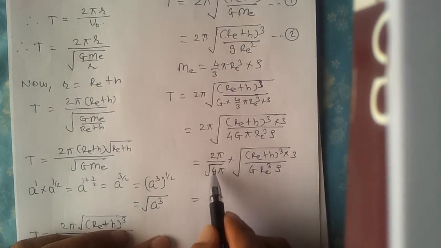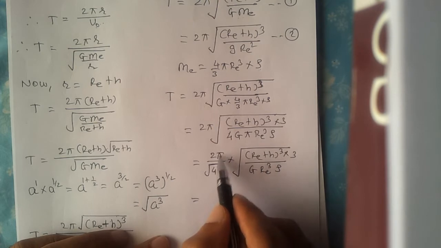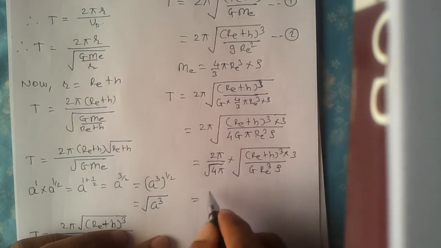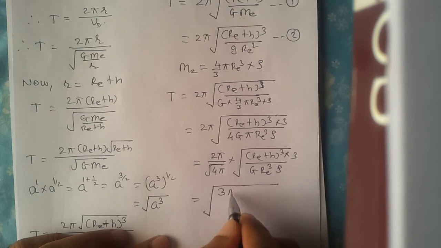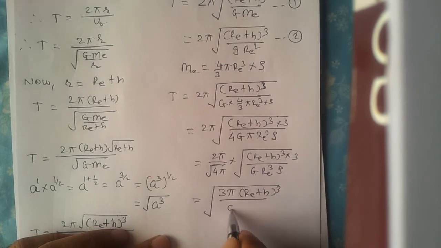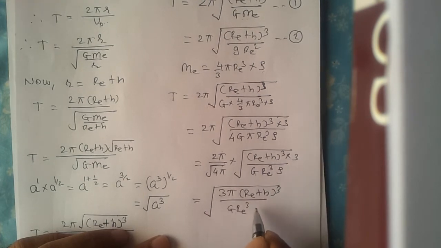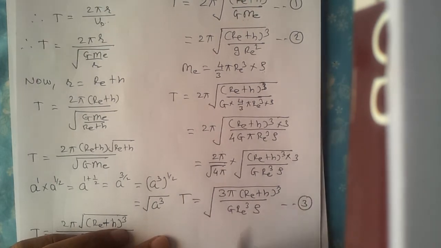Let me repeat what I said. Square root of 4 is 2, so 2 and 2 will get cancelled. Here I am left with square root of pi. Square root of pi, pi divided by square root of pi will be square root of pi, and that I will shift inside. So this expression will take the form T = square root of 3 pi (r_e + h) whole cube upon g r_e cube into rho. So this is T, and this is equation number 3.